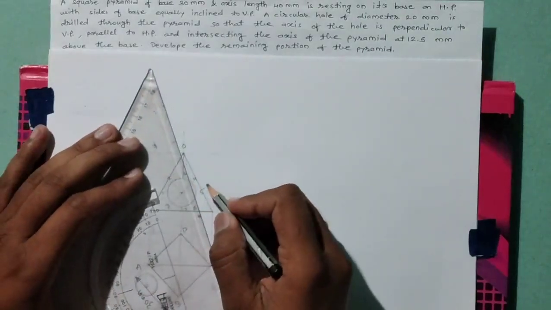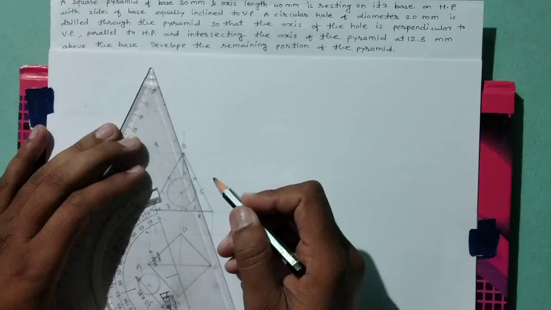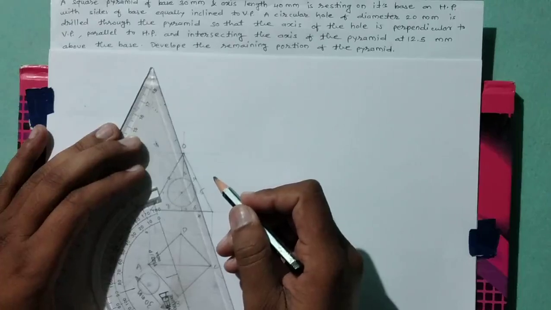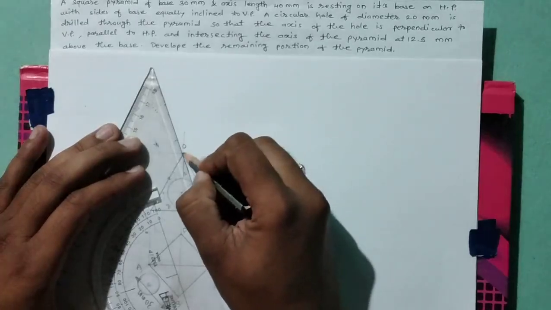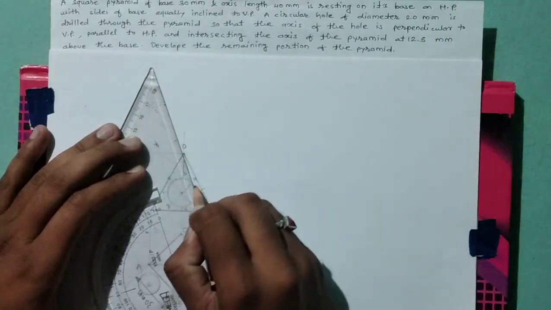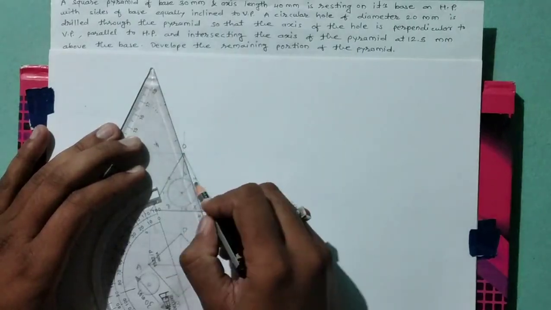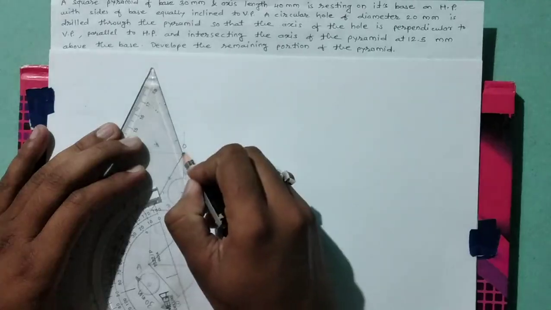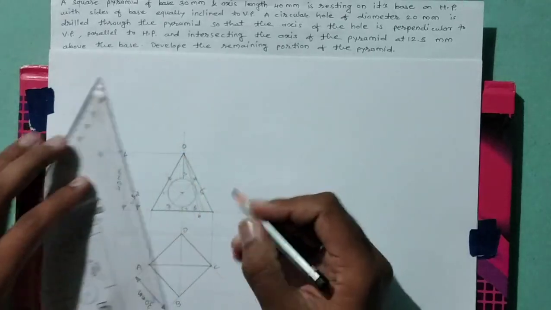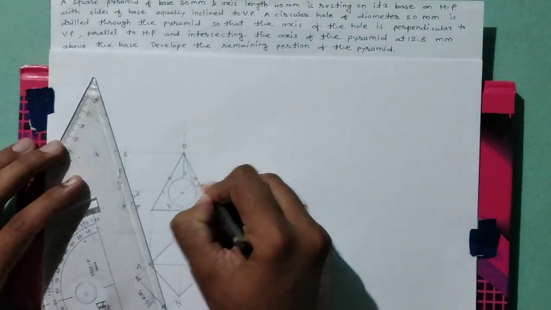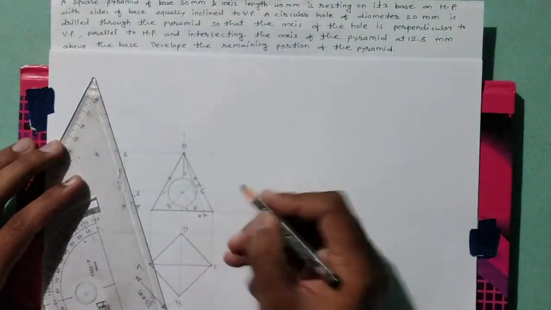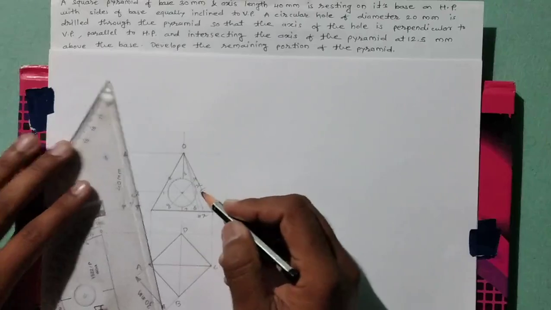After that, take the line from O touching the circle at a single point, like this. Name this point X. No need to take this point 5.